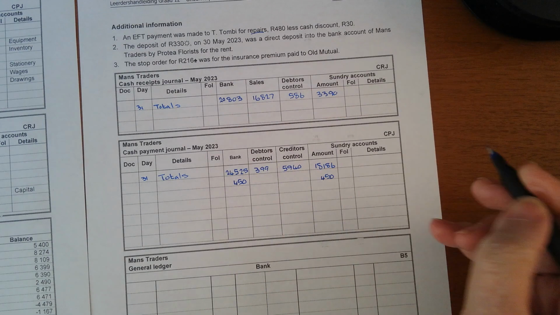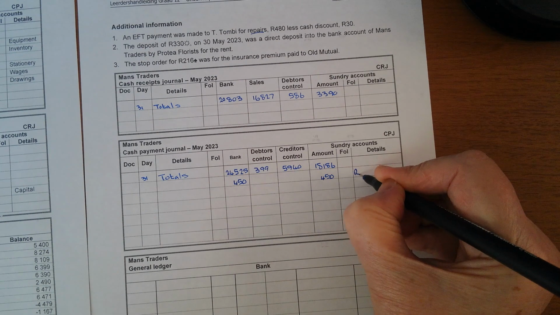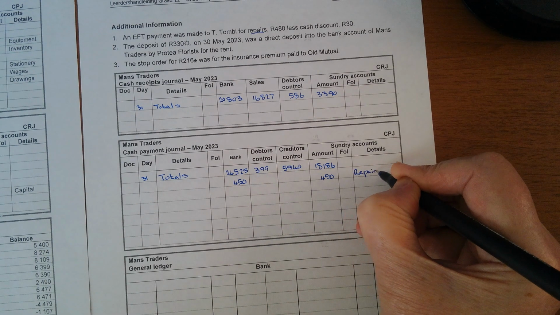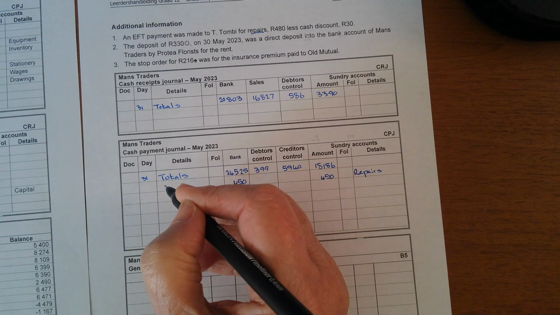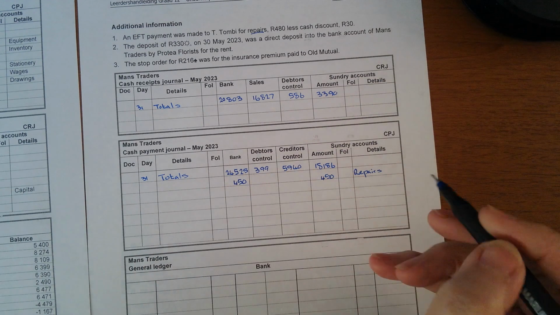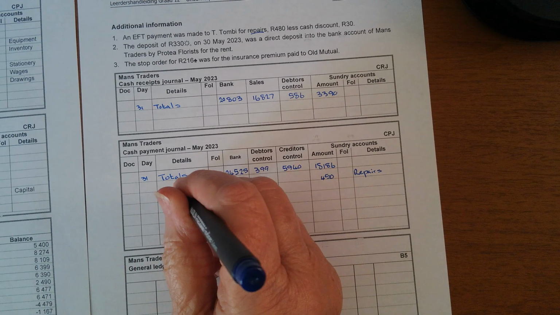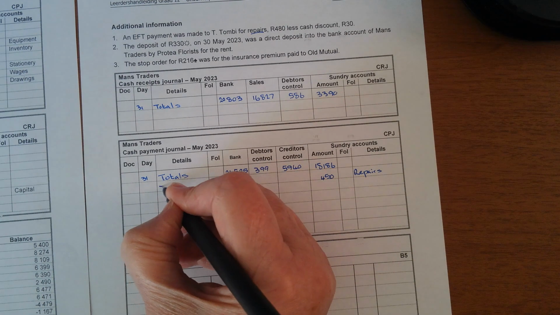So the ledger account that you want to debit is repairs, and you will indicate that this was paid to T. Tombi.